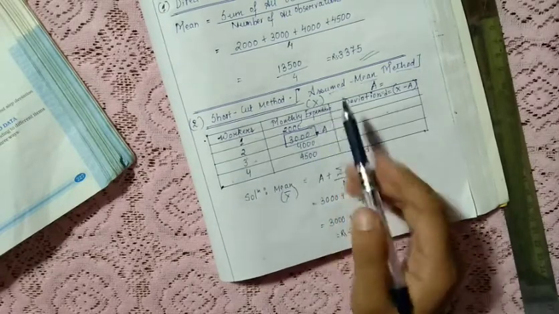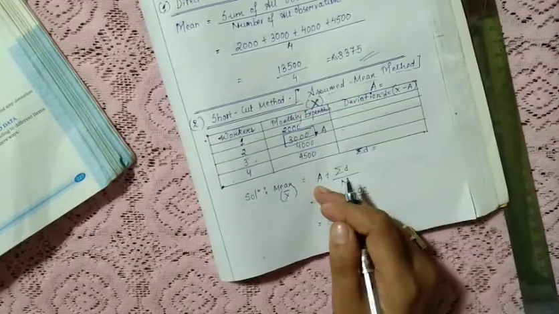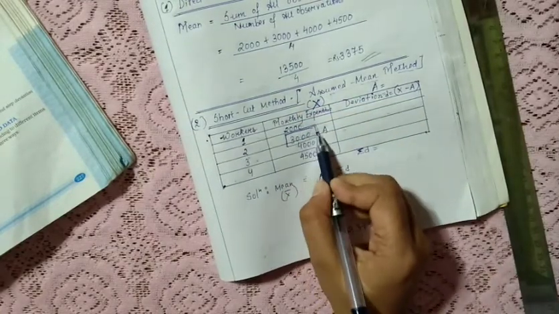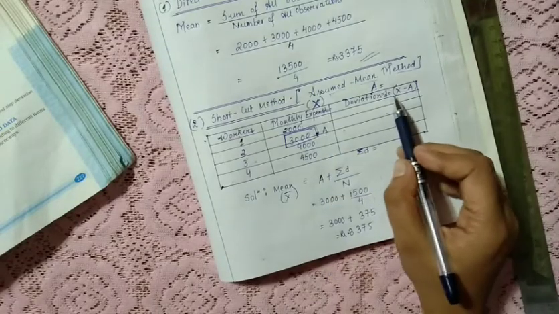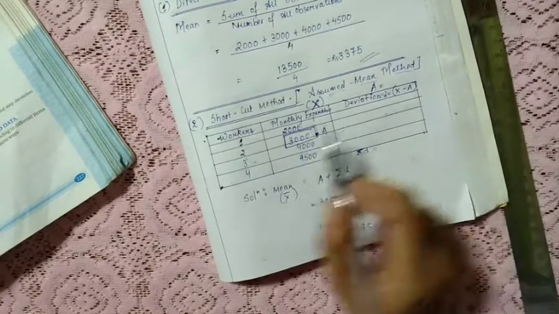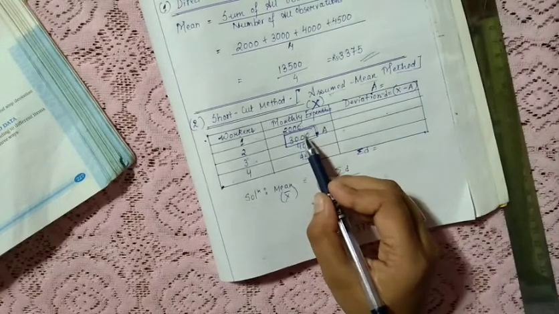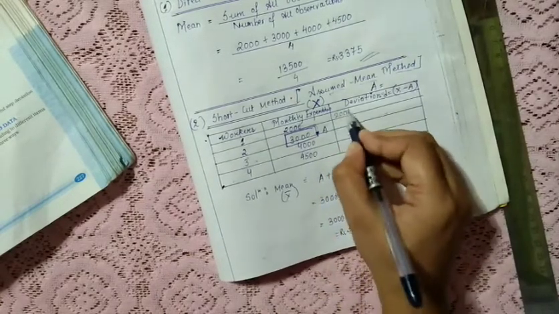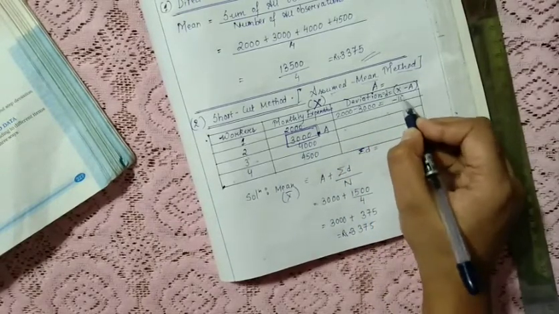These are x values, all of these are x values, and I have assumed this as the mean, so this is a. So the formula for deviation is x minus a. How will we find it? 2000 minus 3000, how much will we get? We will get minus 1000.